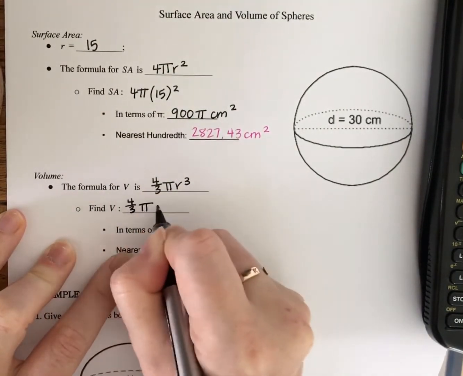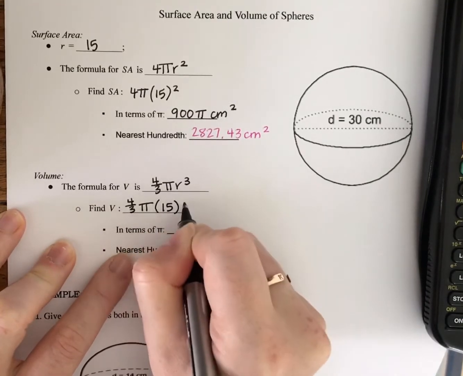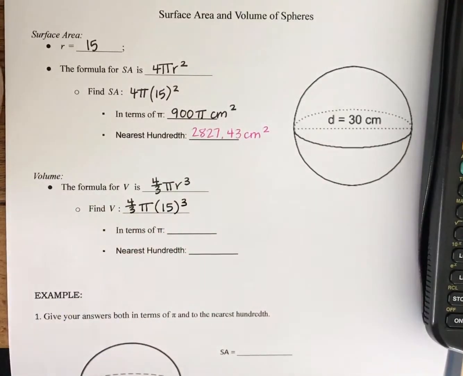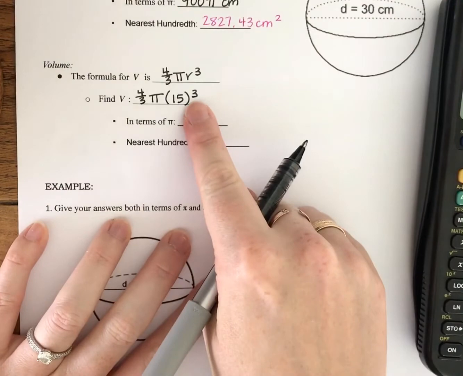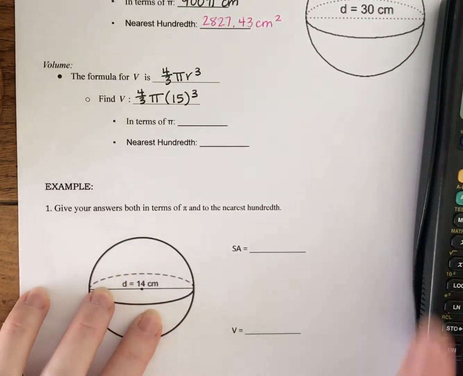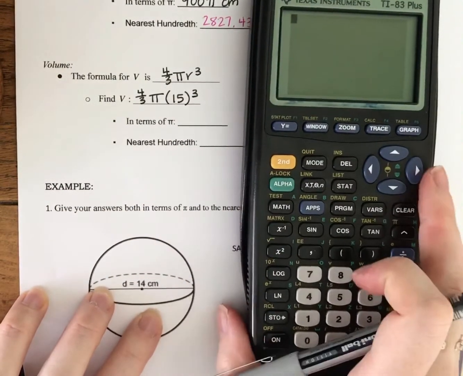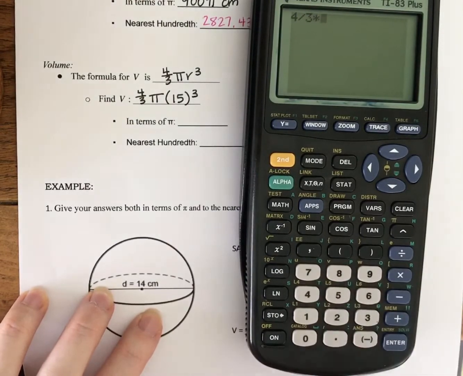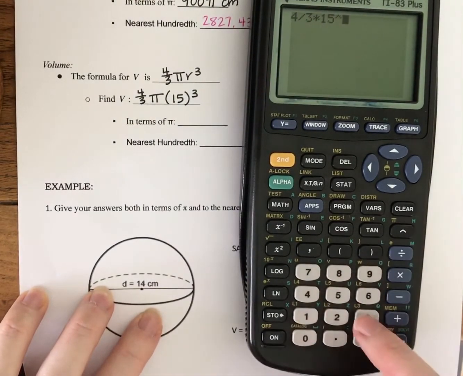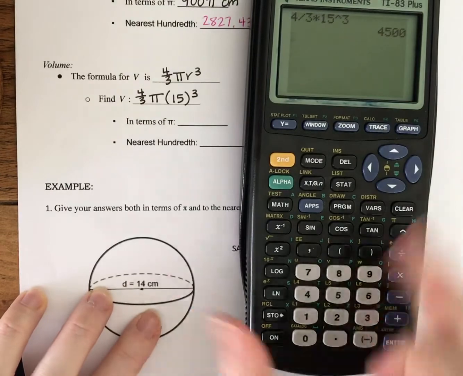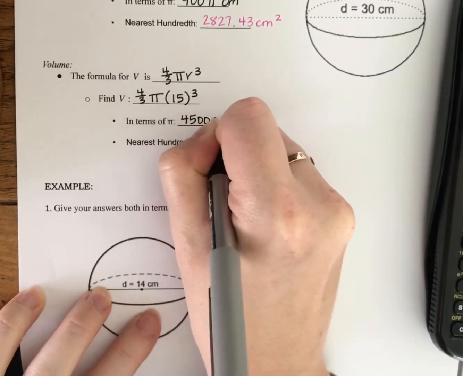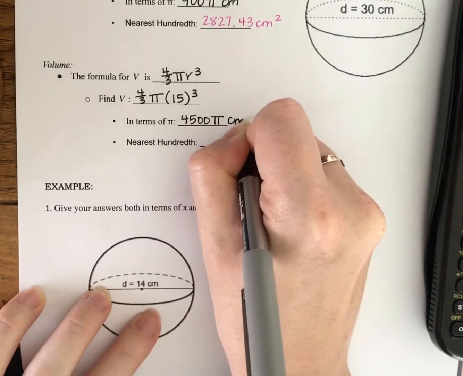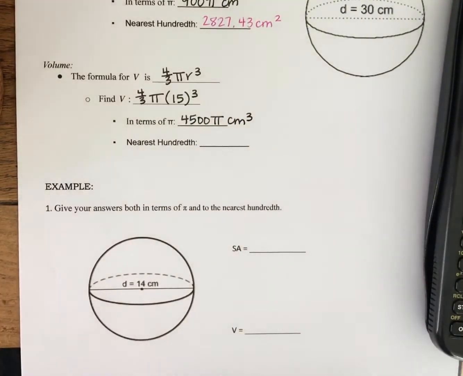pi. R is still 15. Now, this time it is cubed. That is important to remember. That gets messed up often. So just make sure that you are doing to the power of 3 instead of to the power of 2. All right, so in terms of pi, we have 4/3 times 15 to the power of 3 is 4,500 pi. Volume is units cubed, so centimeters cubed.